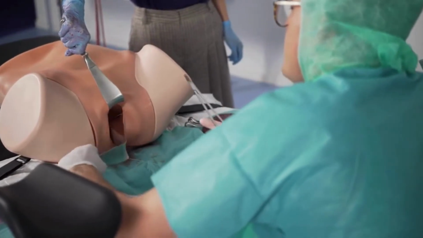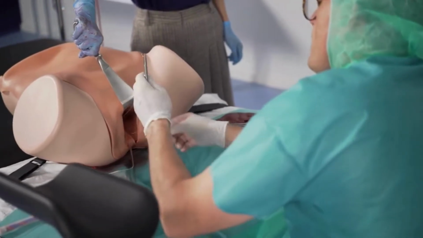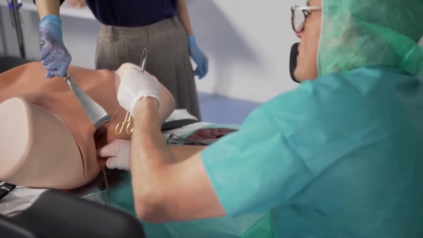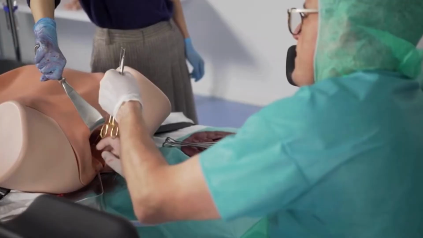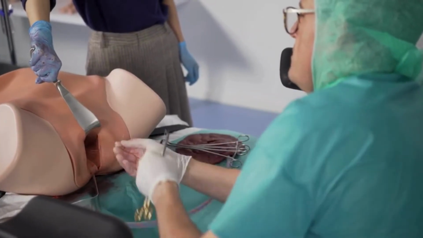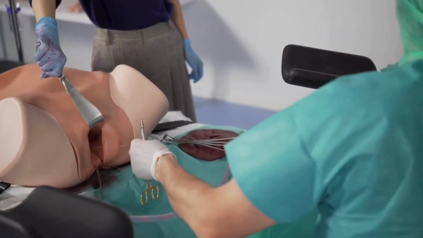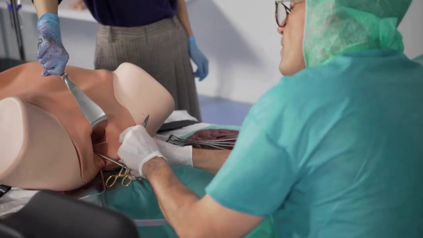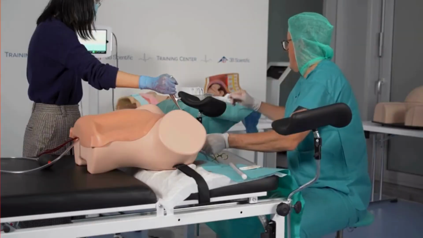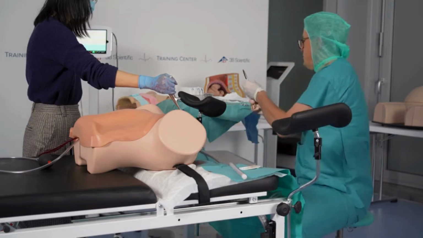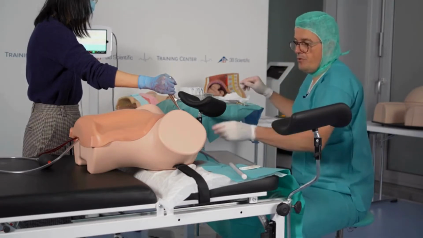Simulate suture of a vaginal tear. Very easily. It's almost like in reality. Very realistic. Thank you.